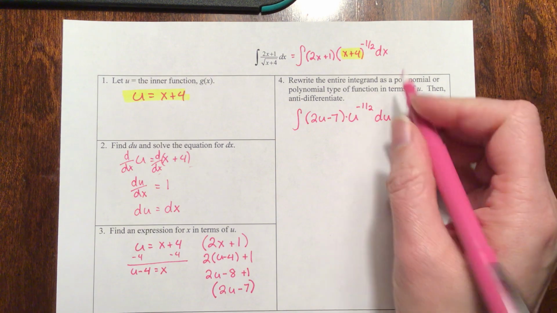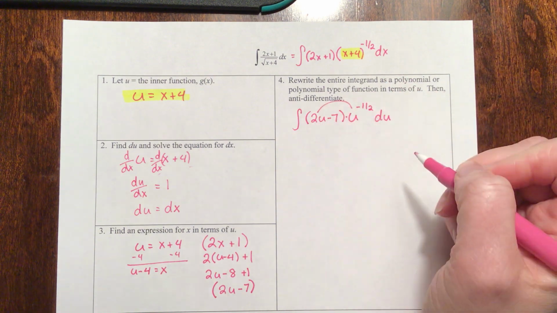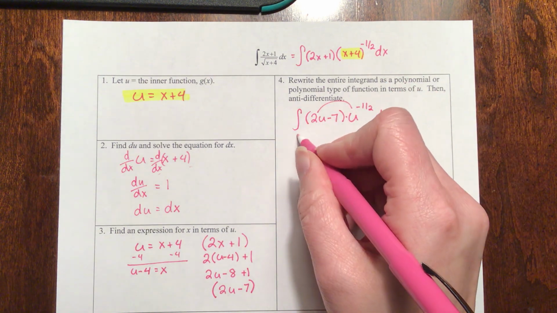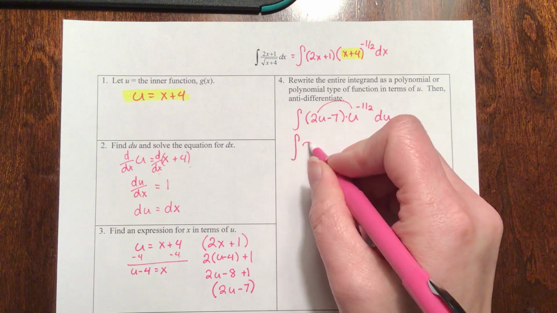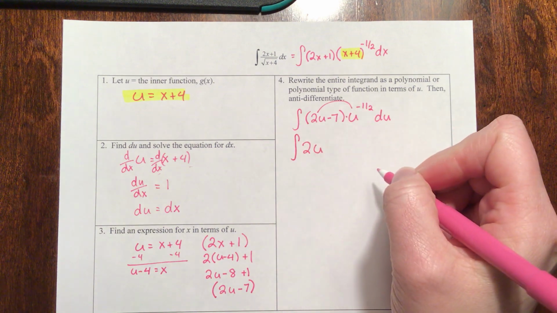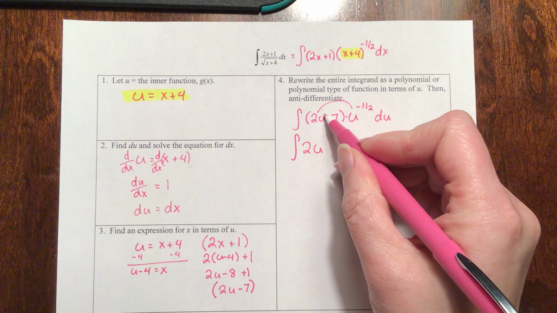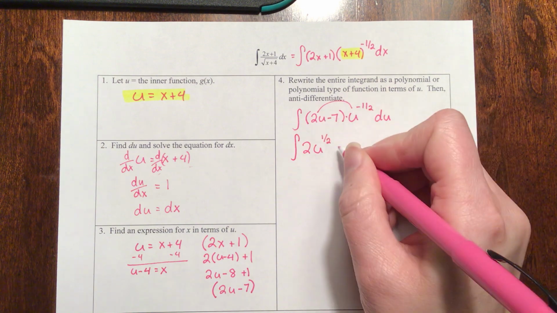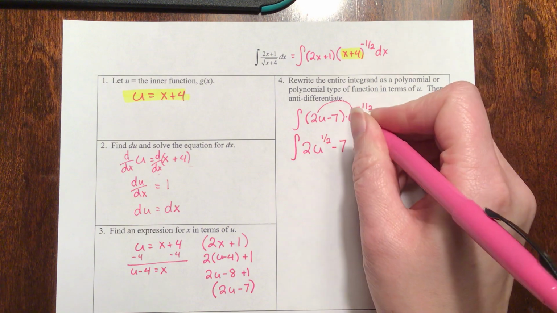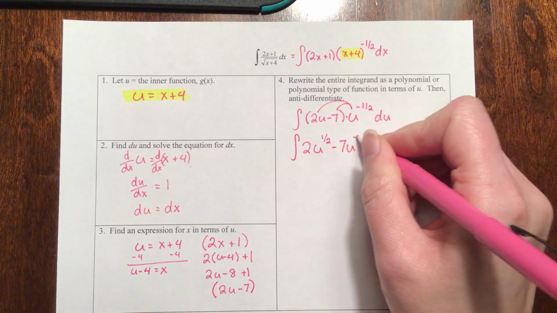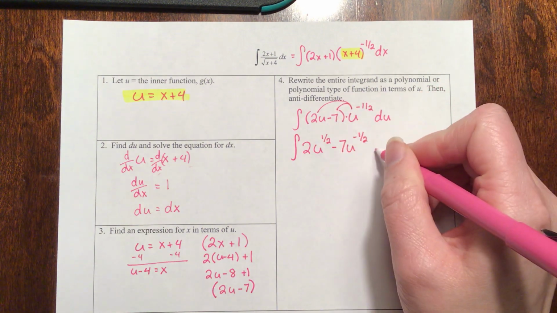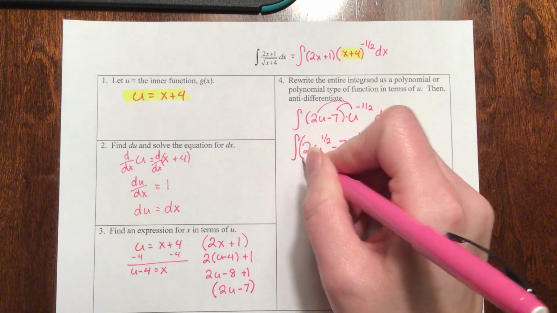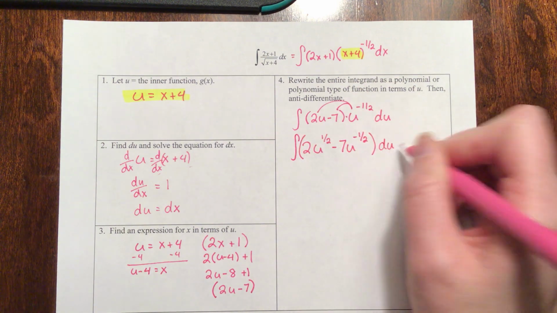So let's distribute. u to the negative 1/2 times 2u is 2u to the positive 1/2, right? 1 minus 1/2 is positive 1/2. Minus 7u to the negative 1/2, since it's two terms now, parentheses, du.